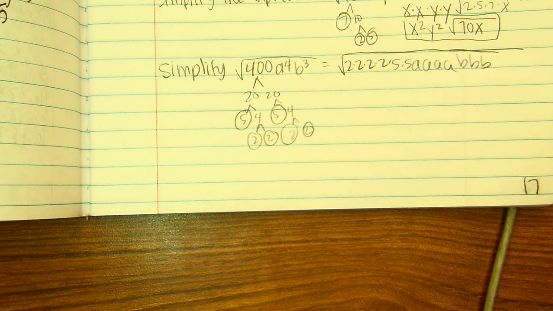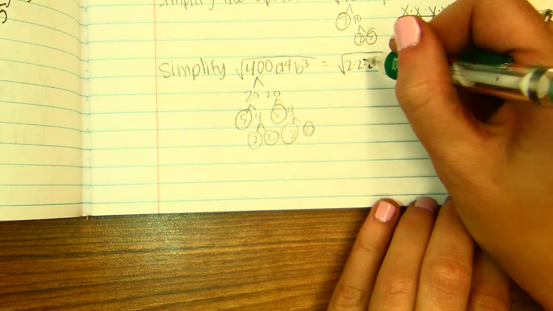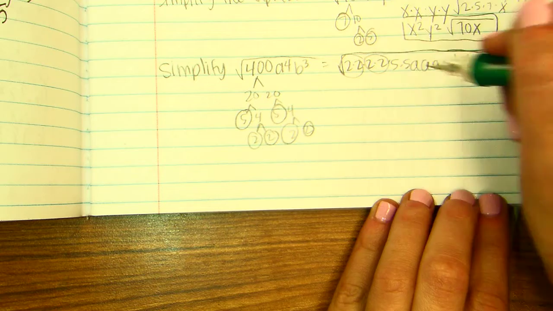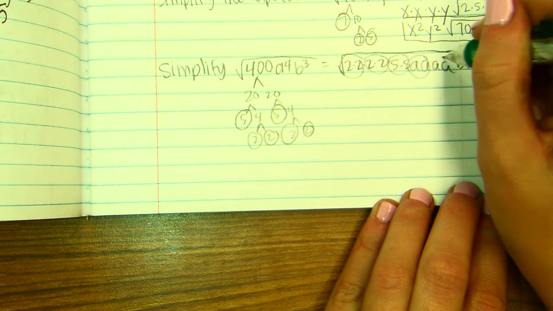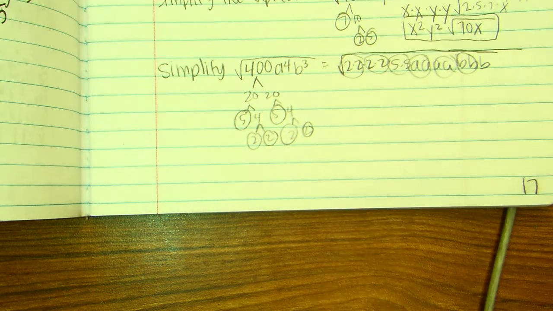Looking for groups of 2, just like we had in our game, and they have to be a perfect match. We need 2 equal factors to come outside of the radical. There's 2 equal factors, there's 2 equal factors, these are a match, these are a match, these are a match. Anything with a perfect match can come outside of the radical, anything else is stuck inside.